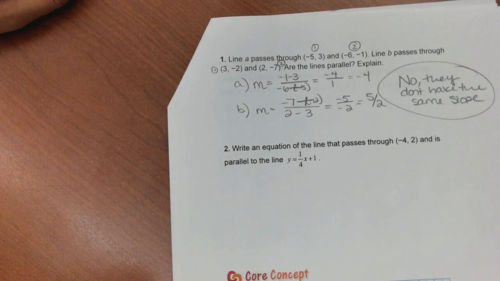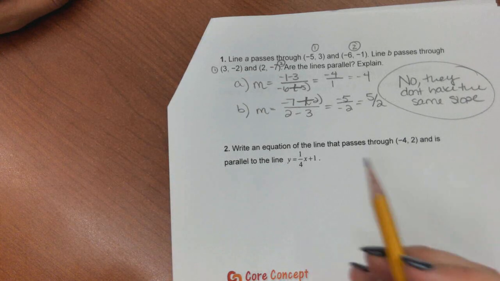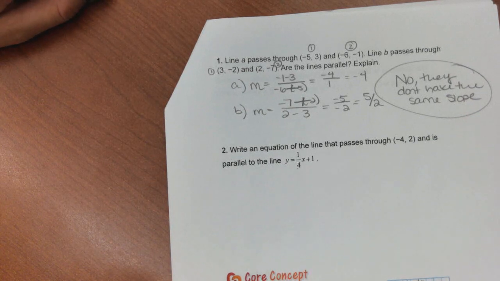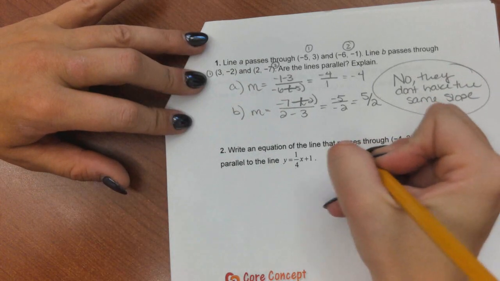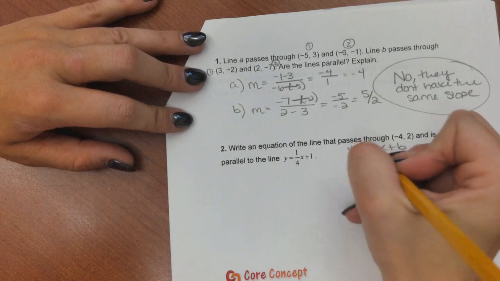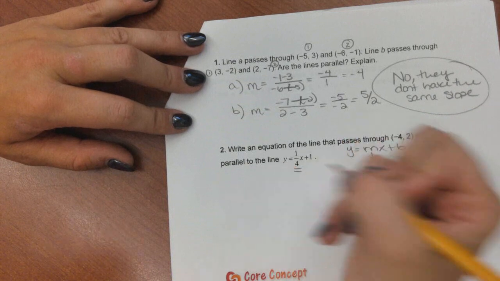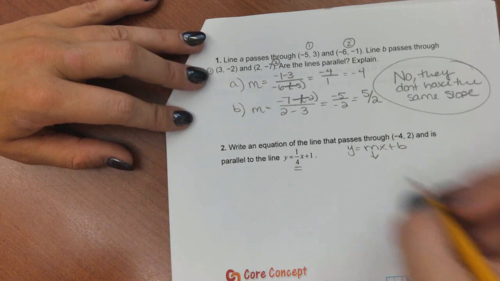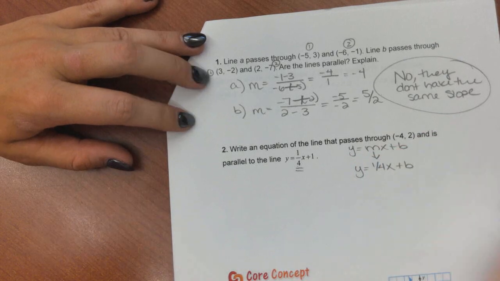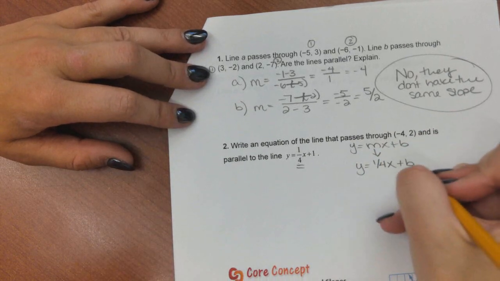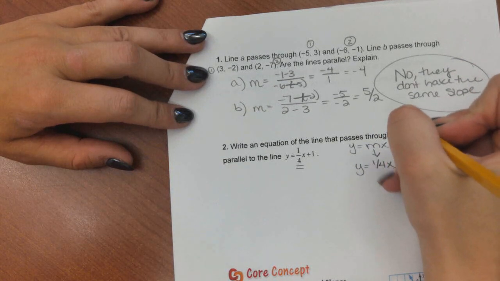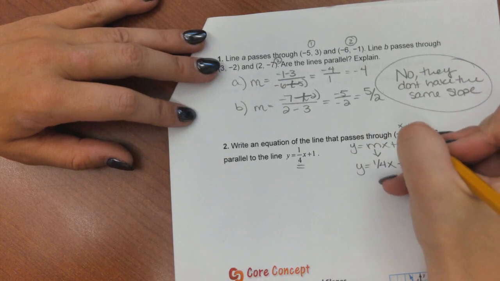For number 2, we want to write a line that goes through this point and is parallel to this line. So we have to write an equation, y equals mx plus b. We already know the slope, because if it's parallel to this, it has the same slope. So my equation so far is y equals 1/4 x plus b. Now we need to find b. That's where this point comes in, x comma y.